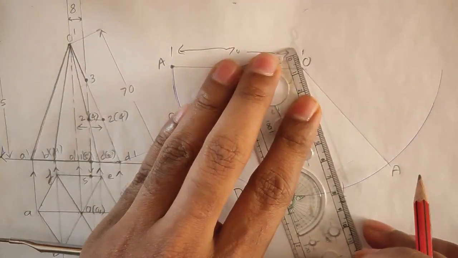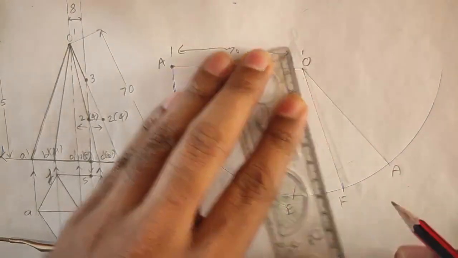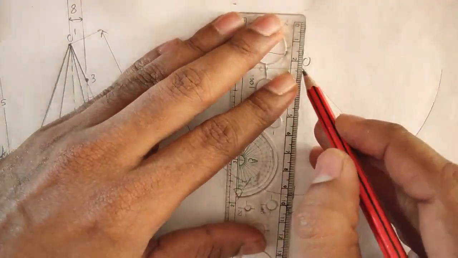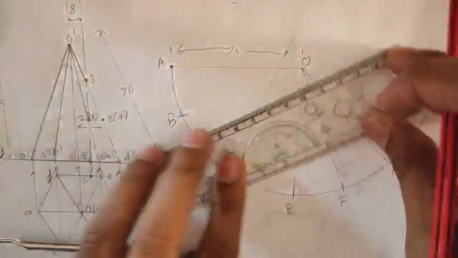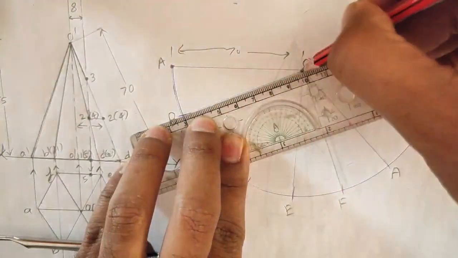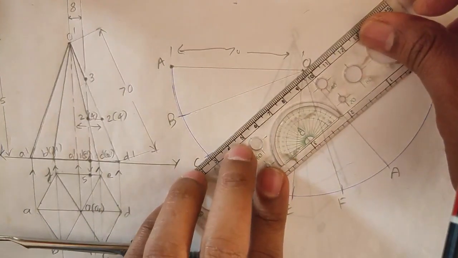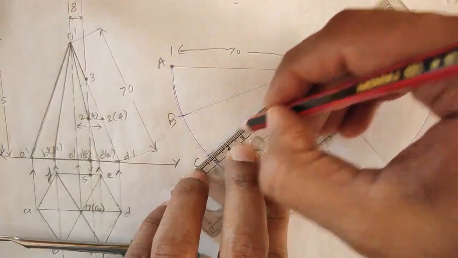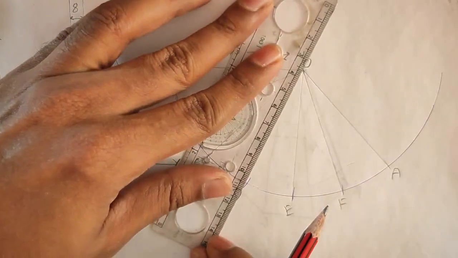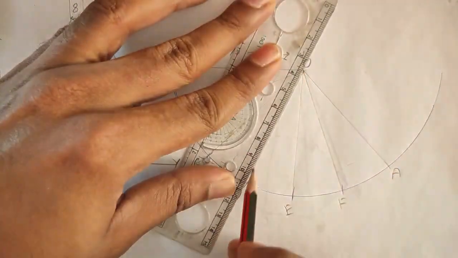These are all the slant edges that I have located 25 mm away from each other. So what you see here is the full development.